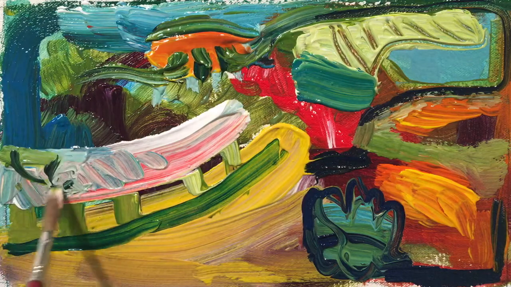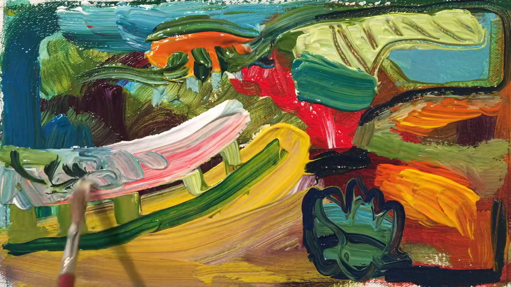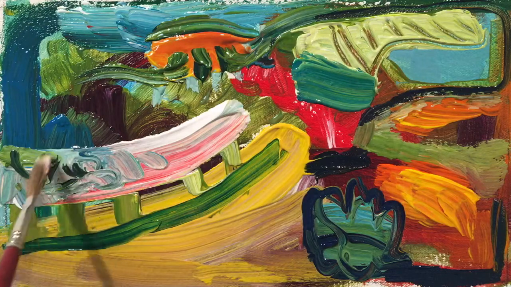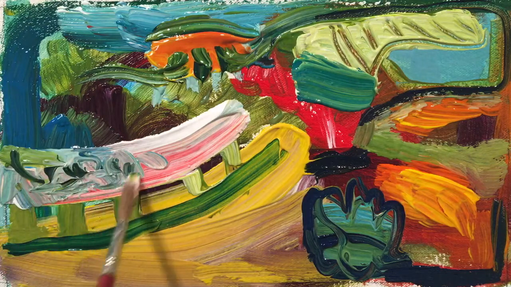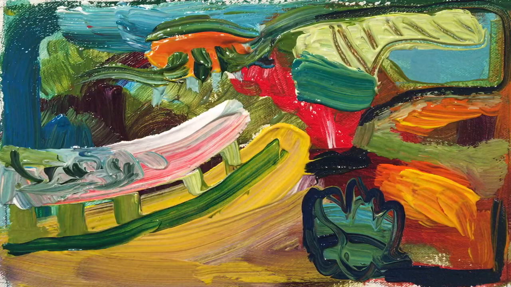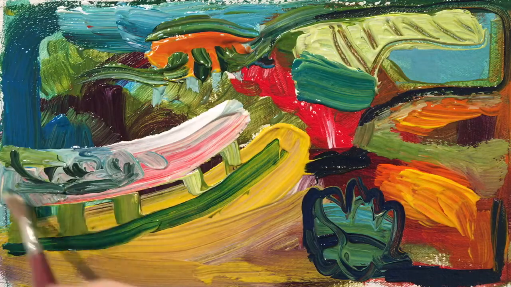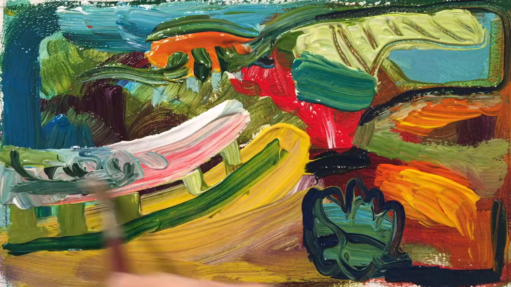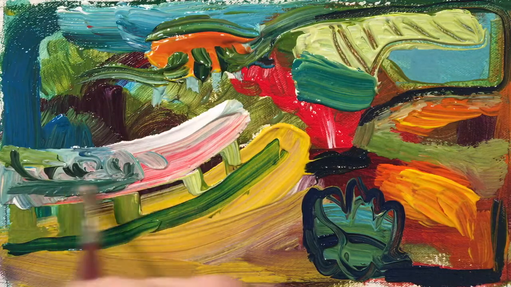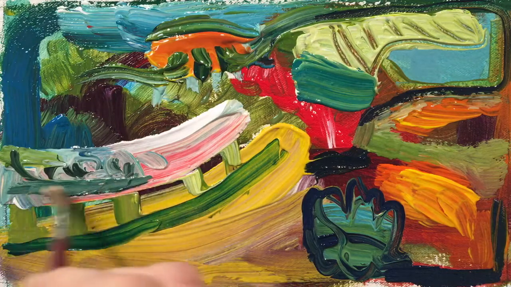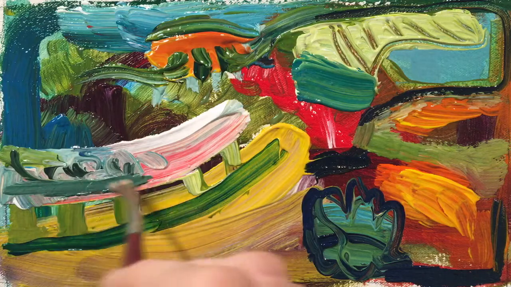So it's another thing about using time to create space. I worked on paintings where I've used the same quality of time throughout the whole painting, and it creates a different kind of quality to the work.